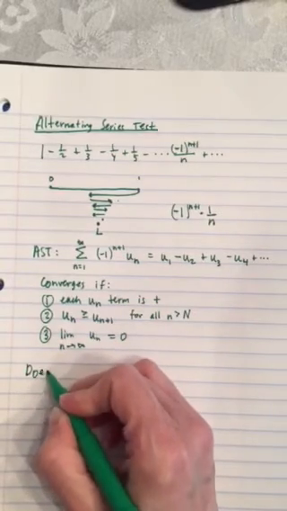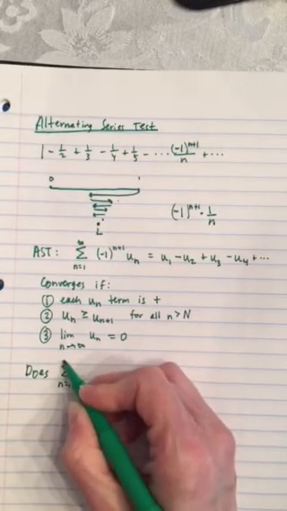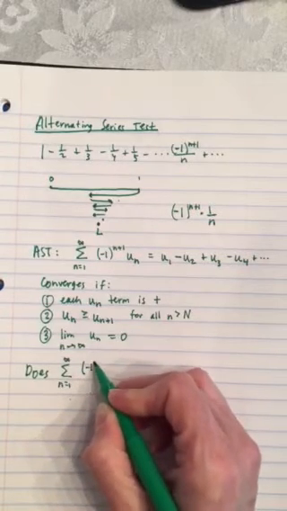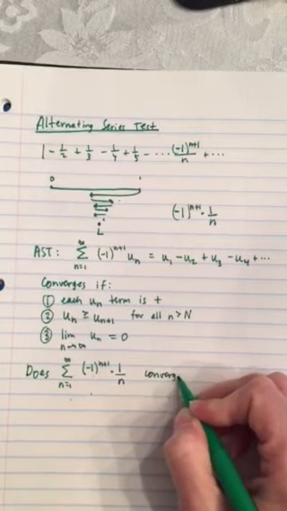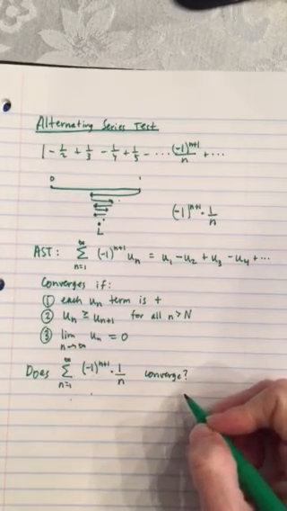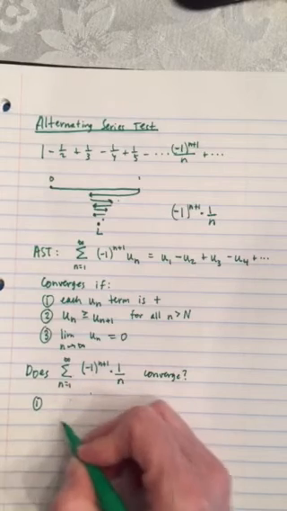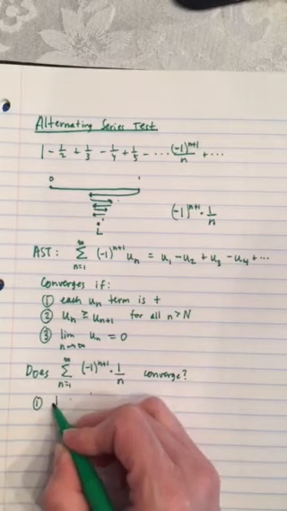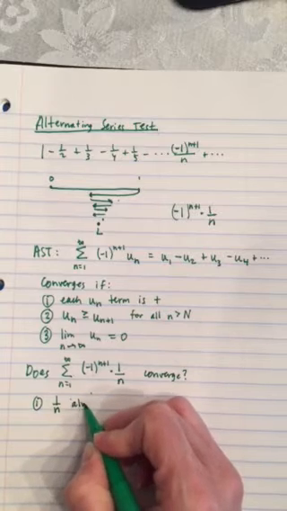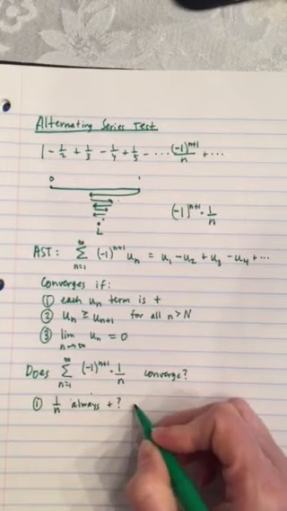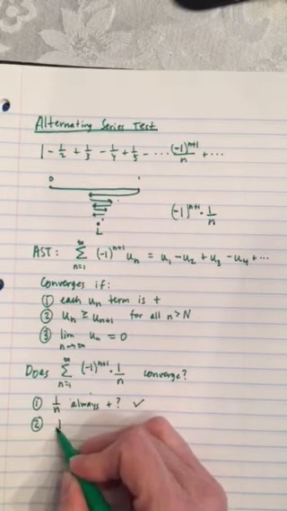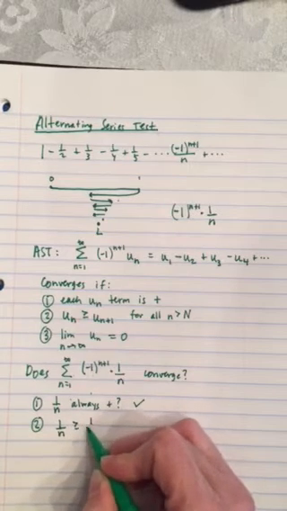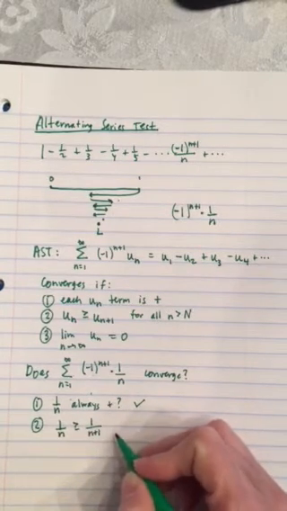If we said, does the sum as n goes from 1 to infinity of (-1)^(n+1) times 1 over n converge? Let's check that out with the alternating series test. We really just check each one of those conditions. Condition number 1, by itself it's just the 1 over n, always positive. And it is. Check. Condition number 2 is 1 over n greater than or equal to 1 over n plus 1, and it always is.